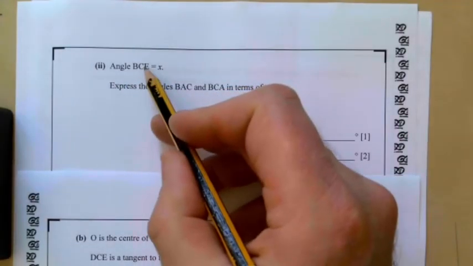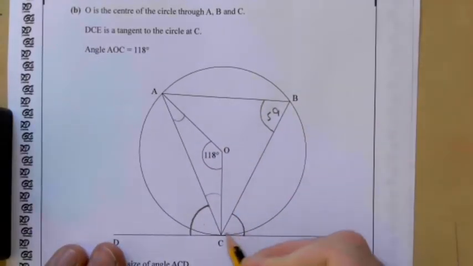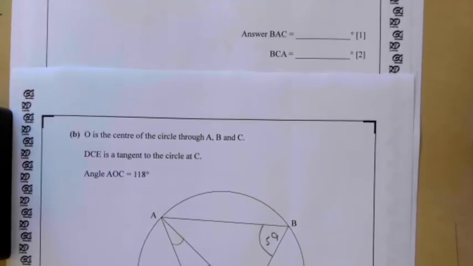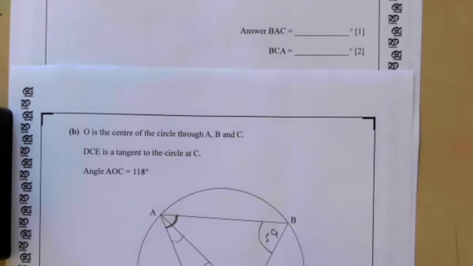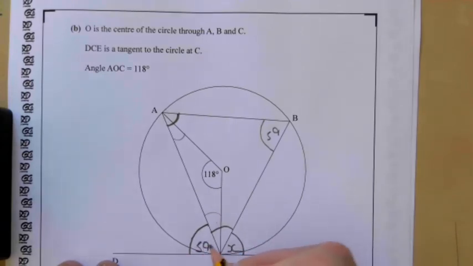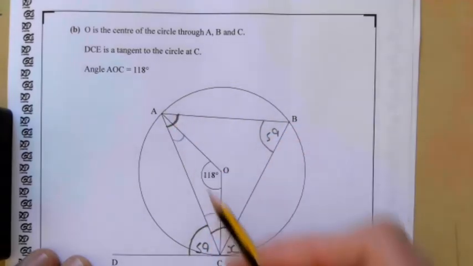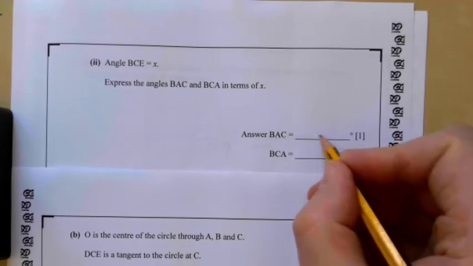Part 2 then, angle BCE equals x. So here's our BCE here. We're told then that that is going to be x, and it then says express angles BAC, so that's this angle here, and BCA, so that's the other angle in the triangle, in terms of x. So let me see, angle BAC is just simply going to be x, because again of our alternate segment theorem. So that's just going to be x.